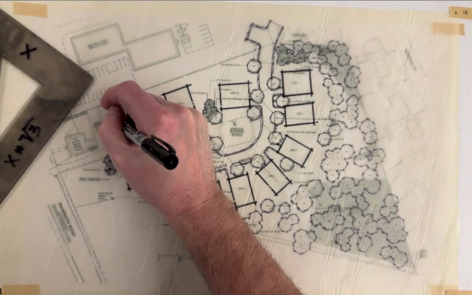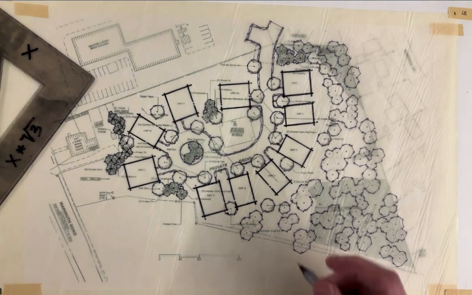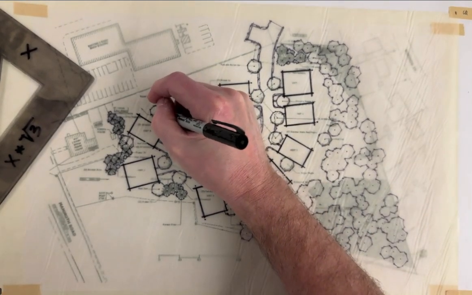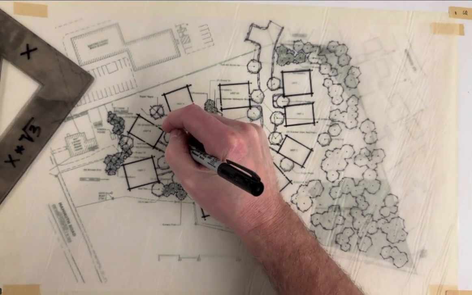A good rule of thumb is when you're doing this, and I'll try and show you an example. All right, when they're individual, it's not a problem because you just throw the lines in and away you go.